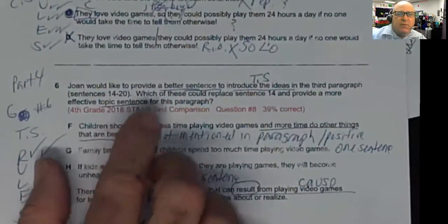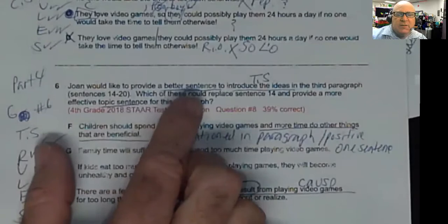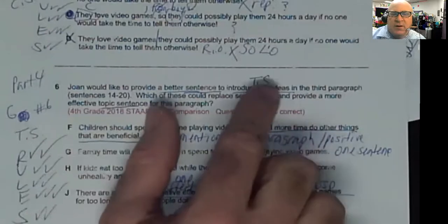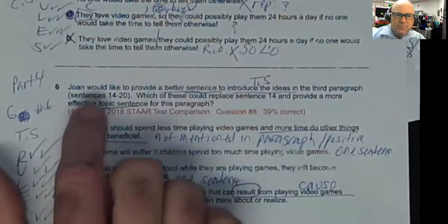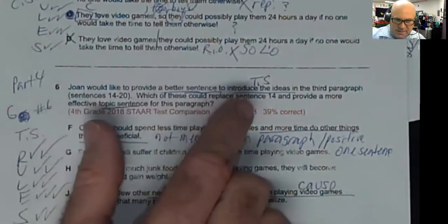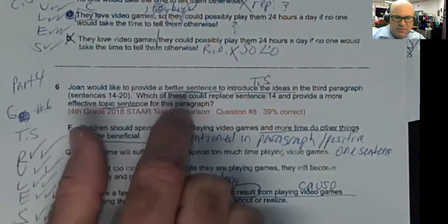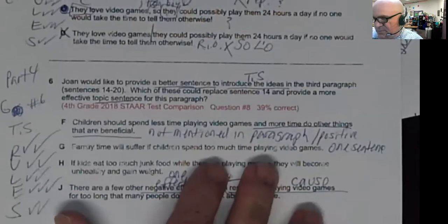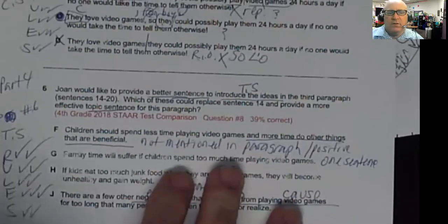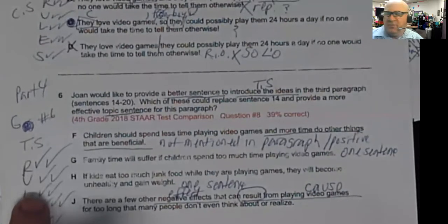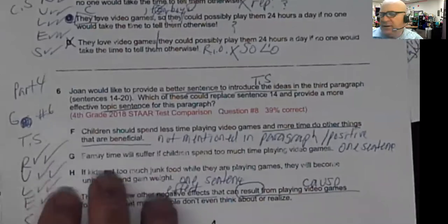Joan would like to provide a better sentence to introduce the ideas. As soon as you hear that, if you're introducing ideas in a paragraph, it's a topic sentence. For sentences 14 through 20, which of these could best replace sentence 14 and provide a more effective topic sentence? Okay, so that's our question.